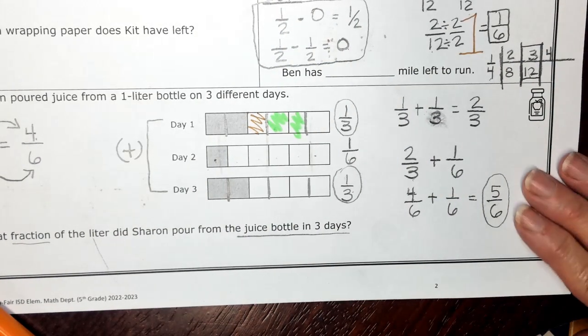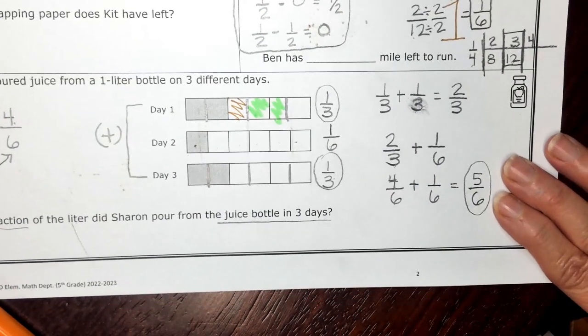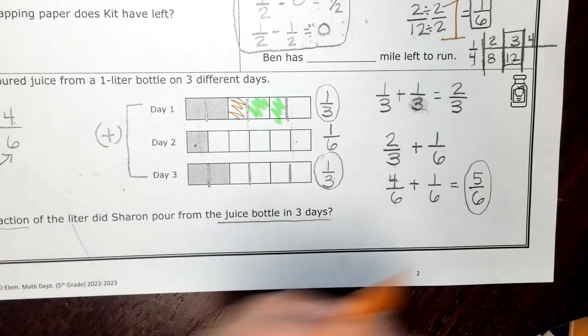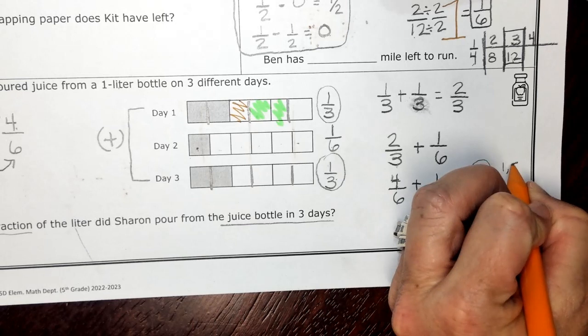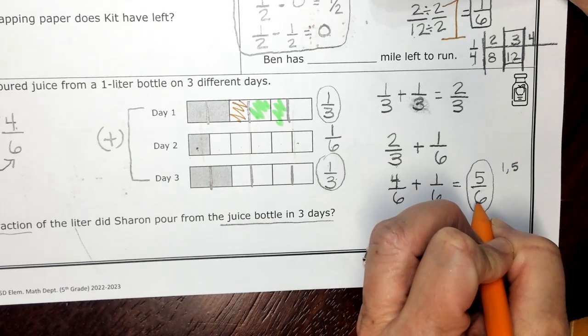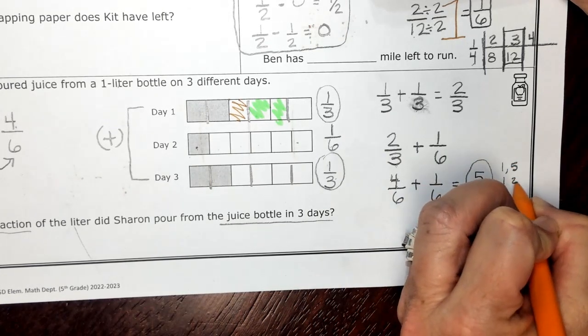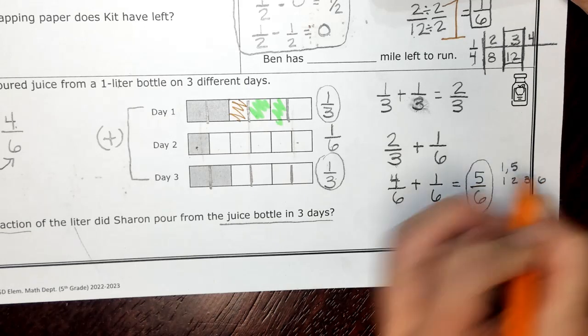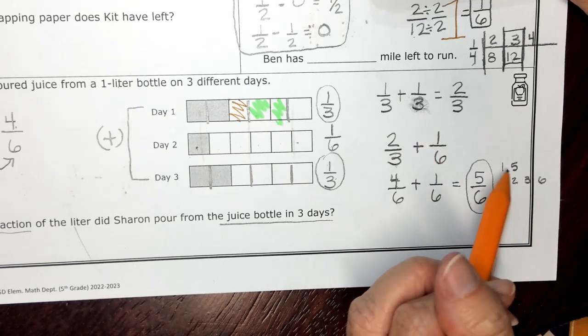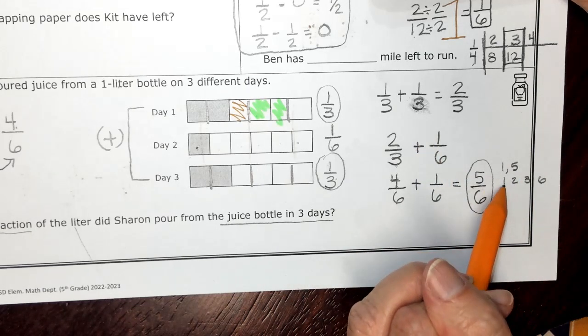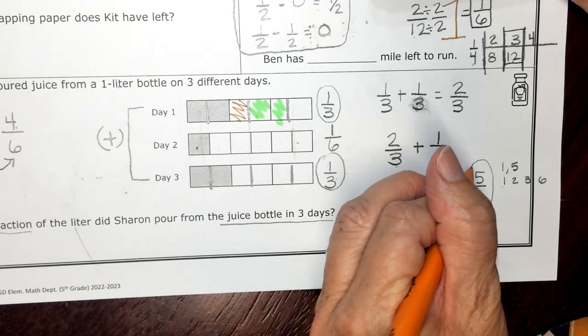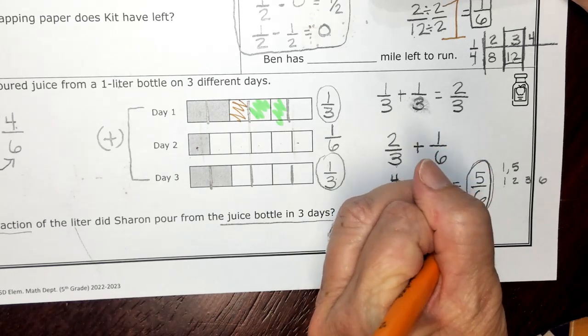And when I'm looking at this model, I can't rename it because with 5 and 6, the factors for 5 are 1 and 5, and the factors for 6 are 1, 2, 3, and 6, and they don't share anything except the number 1. So I would only get 5/6 as my simplified answer.